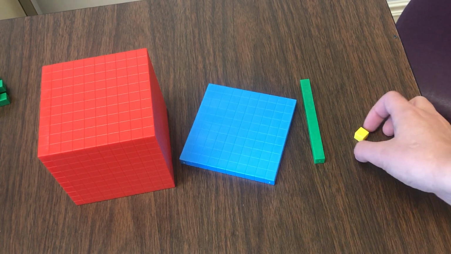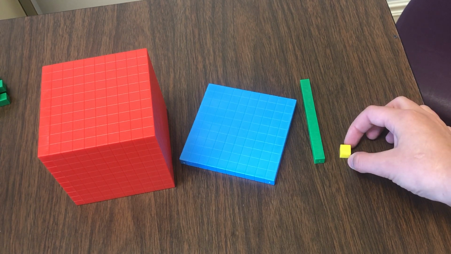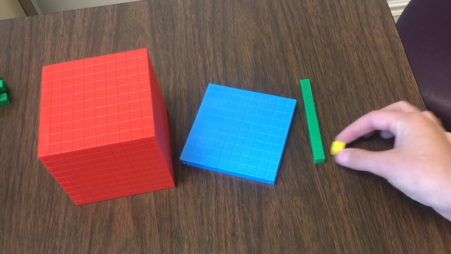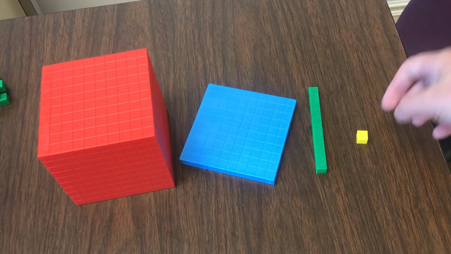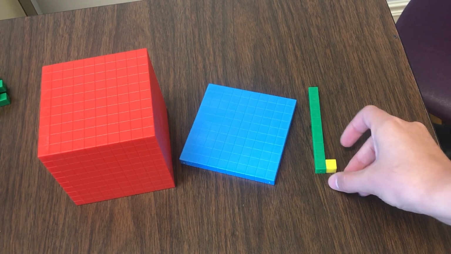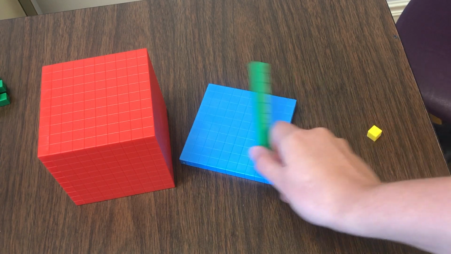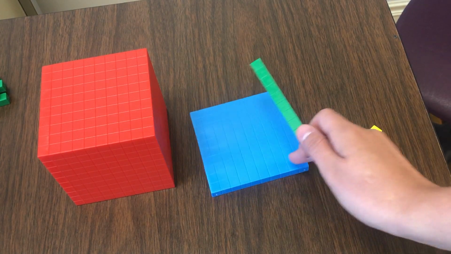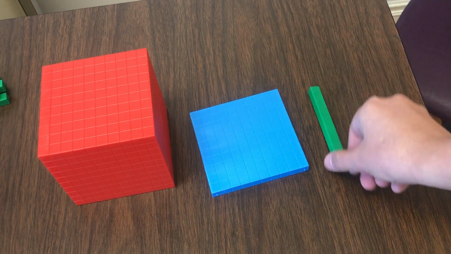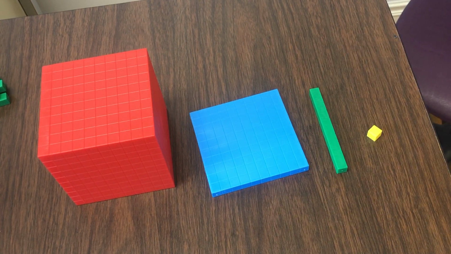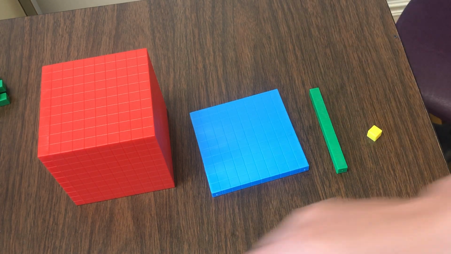So how many ones would it take to make 10? Yeah, it would take 10 ones. How many tens would it take to make 100? 10. Very good. So you can see that relationship with the blocks is a times 10 relationship.